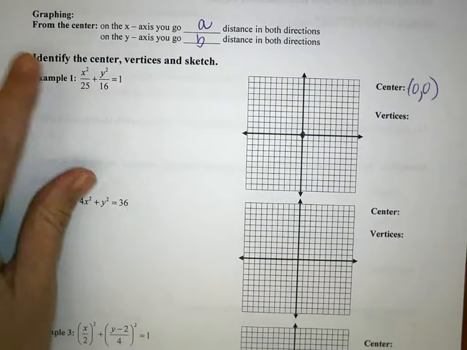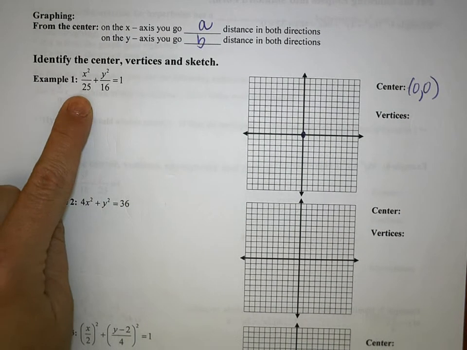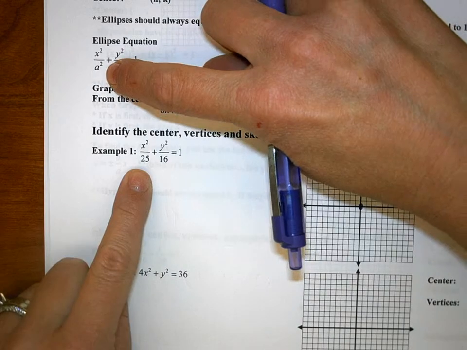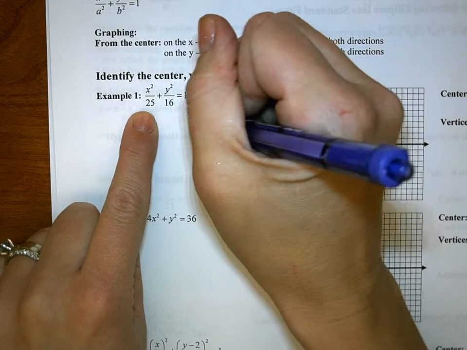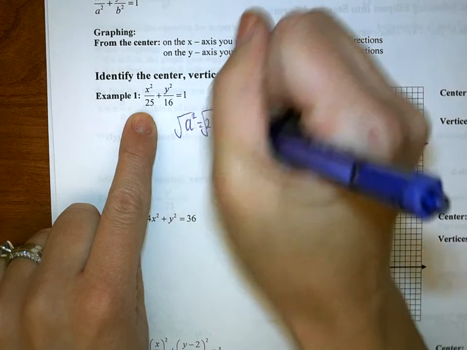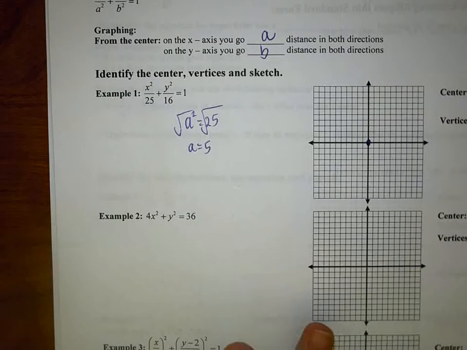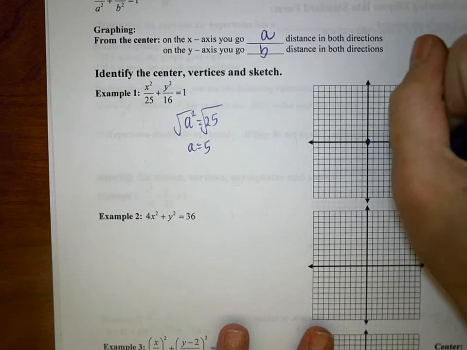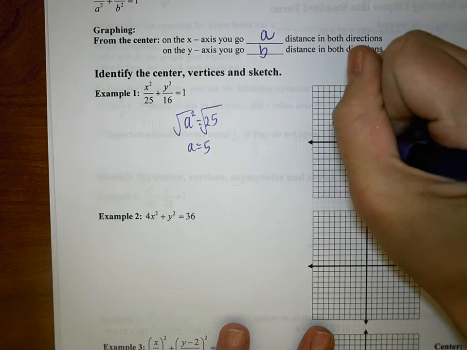Okay. Your x squared, the distance you go on your x-axis is the number below, but it's always the square root. Because if you look back at your equation, that's a squared and b squared. So we take the square root of this number. So if a squared equals 25, we take the square root of that and we get a equals 5. So on your x-axis, we are going to be going 5 right and left.